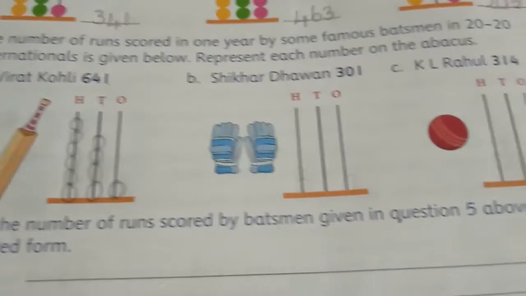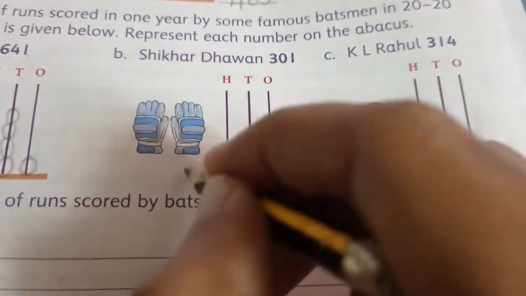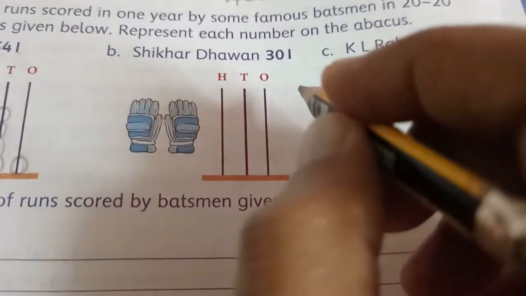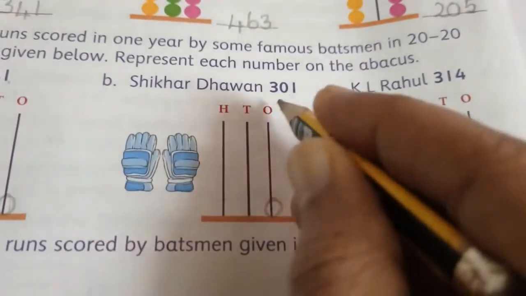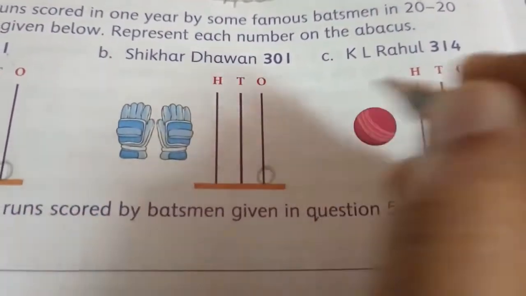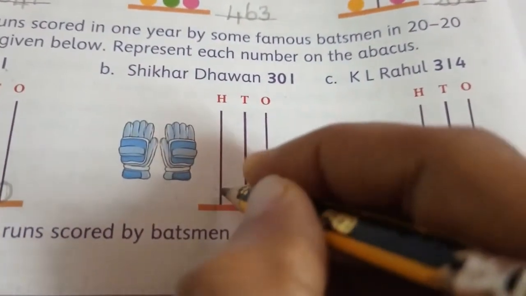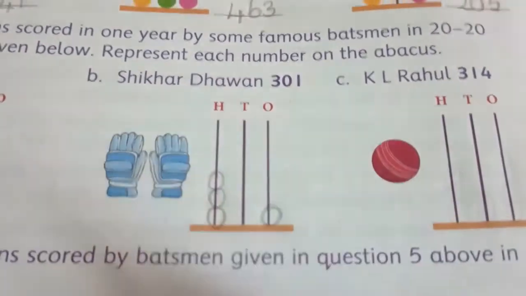Children, then draw the runs on the abacus in the same way for Shikhar Dhawan. In the ones place the value is 1, and in the tens place the value is 0, so there is no need to mark. In the hundreds place the value is 3, so draw 3 beads in the hundreds place.